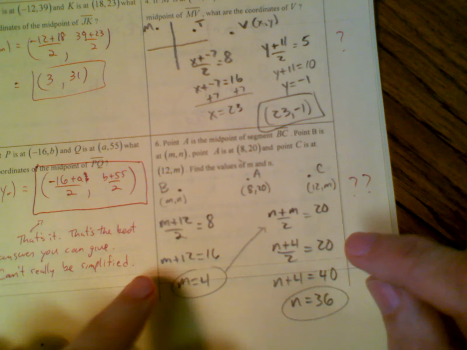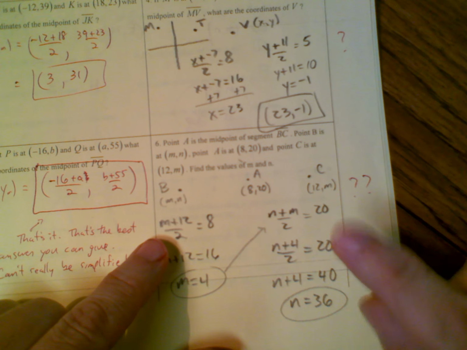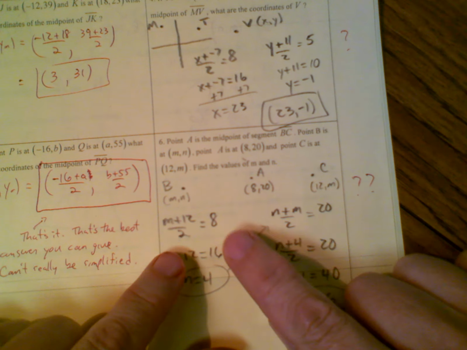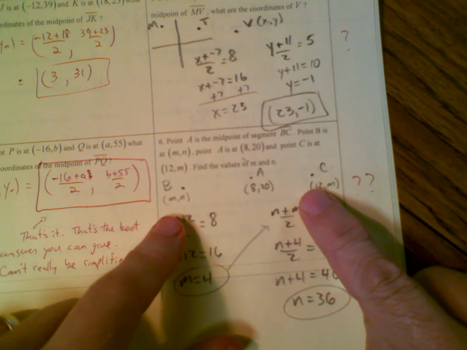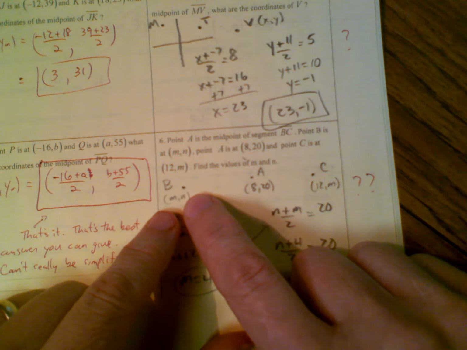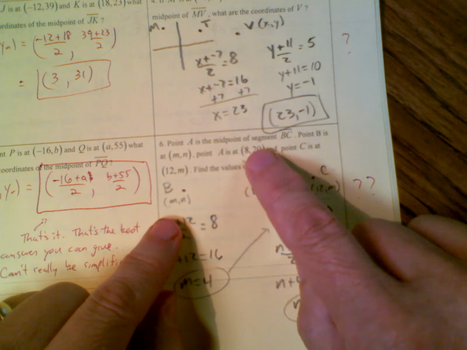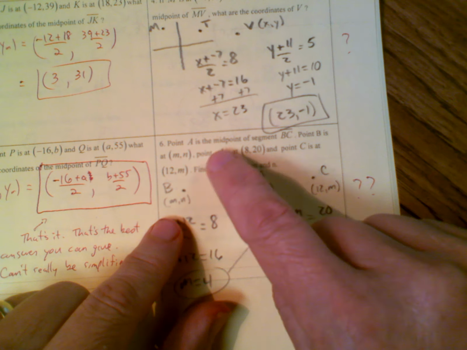Number 6, I don't think there's really any way anybody is going to solve this problem. Almost nobody is going to solve this problem unless you use this formula approach. And again, giving yourself a picture, even though I have no idea where m comma n is in relation to the origin, what the problem is telling me is that A is the midpoint.